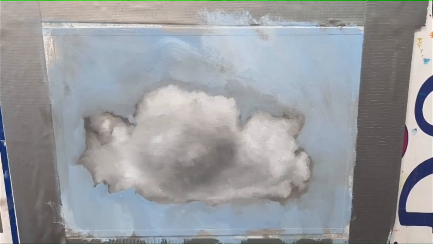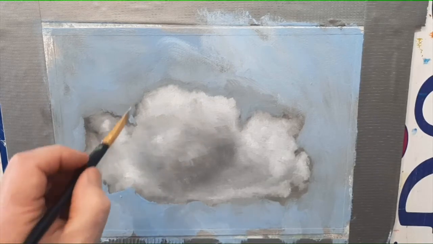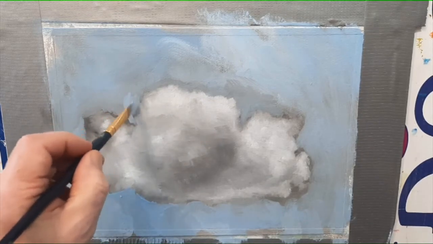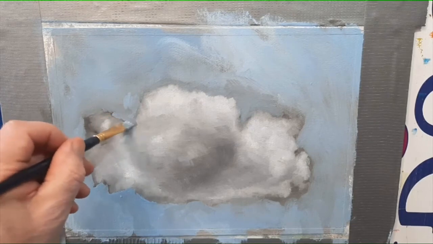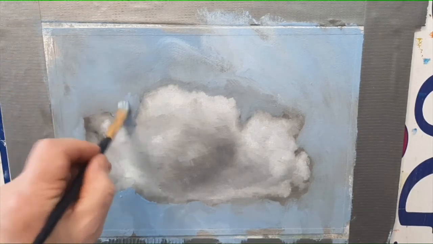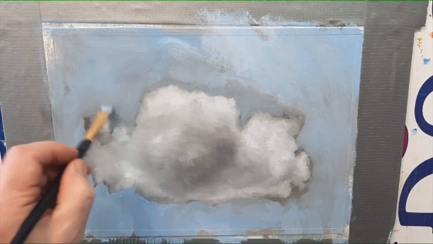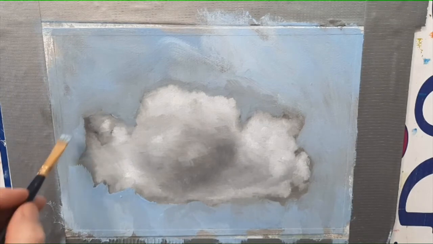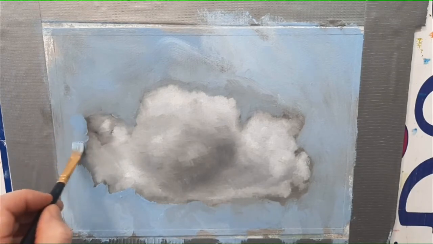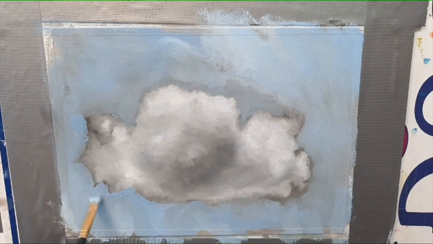So I'm doing that. Sorry, I'm just getting some more paint on the brush. So I'm actually using a little bit of blue paint on the brush. So I'm working from the blue towards the cloud rather than the cloud out towards the blue. So I'm using blue paint rather than grey paint. And coming in there, very little paint on the brush, you know, in here.